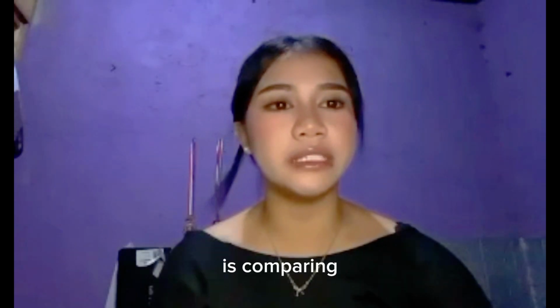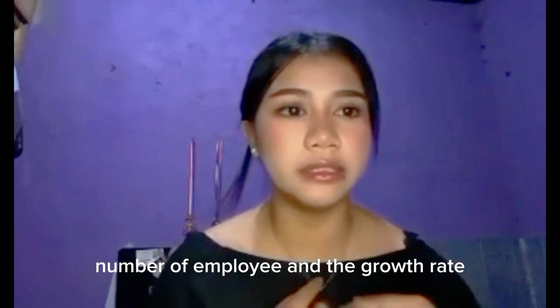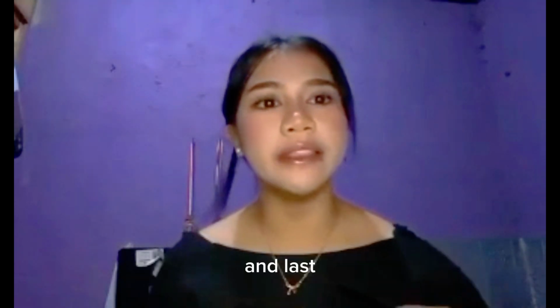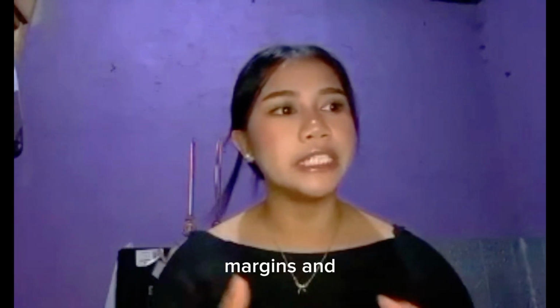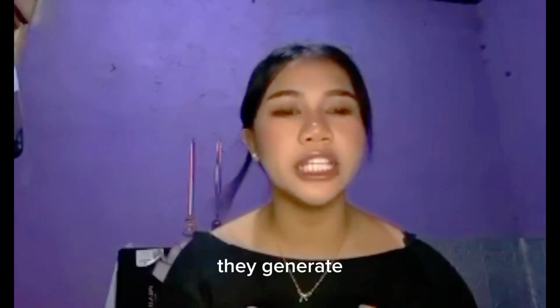For size, we compare based on revenue, assets, or number of employees. The growth rate is how fast the companies are expanding. And last, the margins and profitability are how efficiently they generate profits.